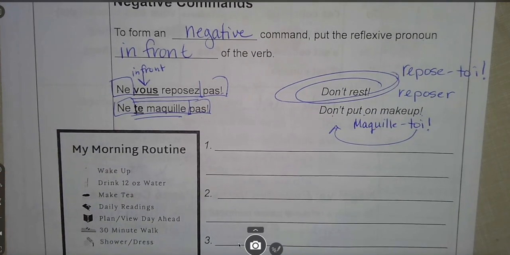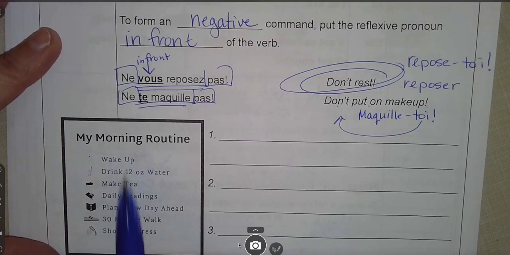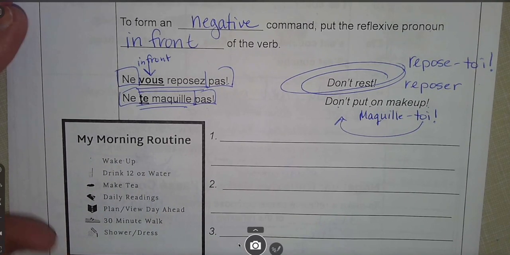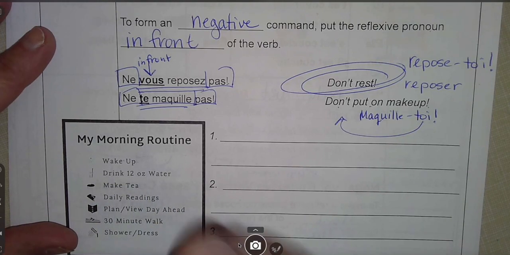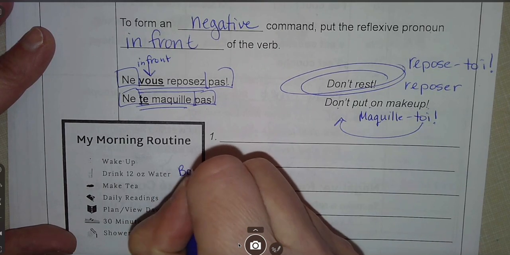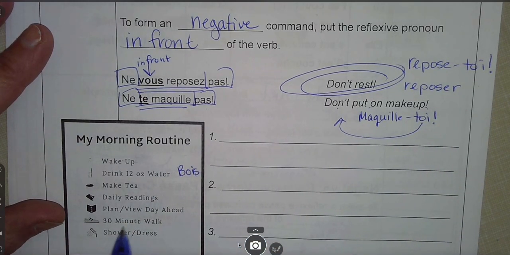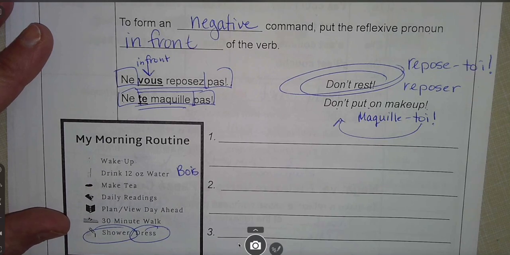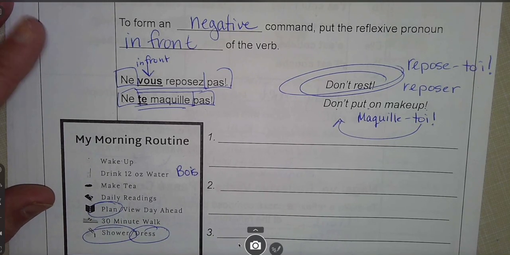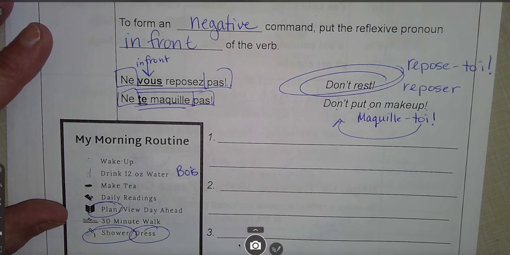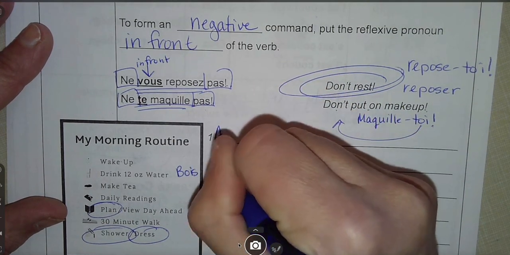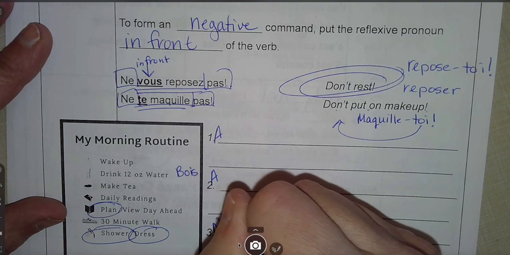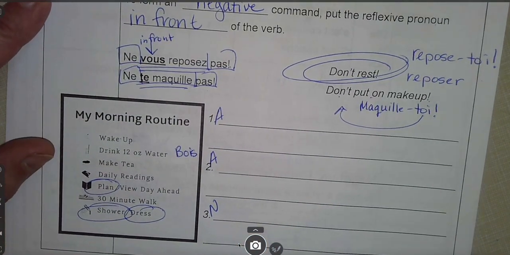Okay, so here's what you're going to do. You are going to tell somebody to do some of these things. Maybe you want to tell them wake up. Maybe you want to say drink this water. Drink would be bois. Maybe you want to say shower, get dressed, prepare yourself. You're going to say 3 things. 2 of them I want to be in the affirmative, do this, and 1 thing I want you to put in the negative, don't do this.